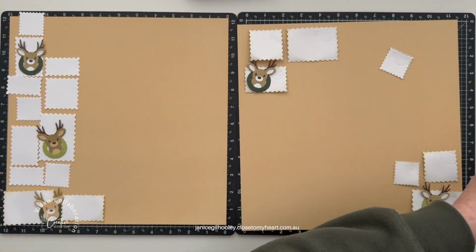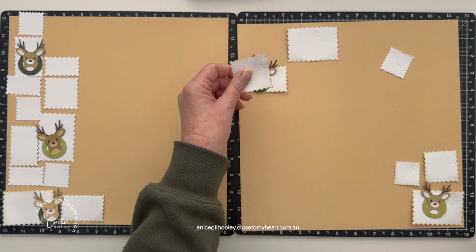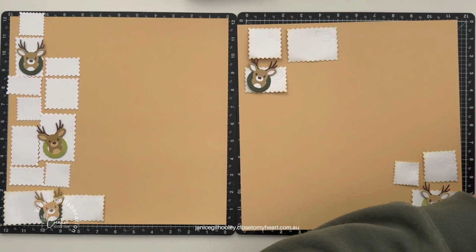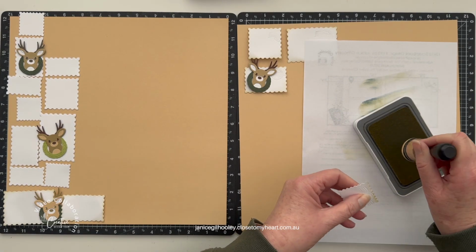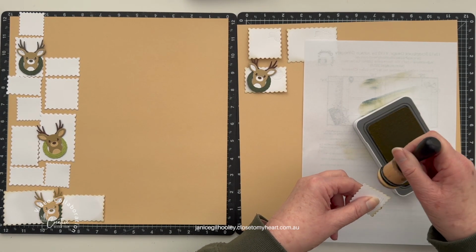So what I've also decided to do with this, before I adhere everything down, I want to add some colour to the edges of these. I'm just going to go around the edges of these and just dress them with some shortbread ink.